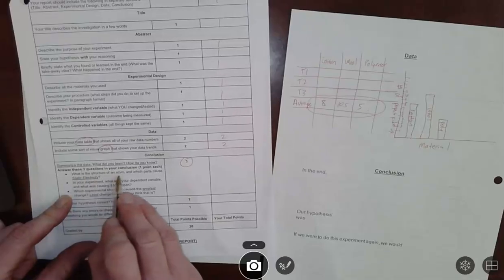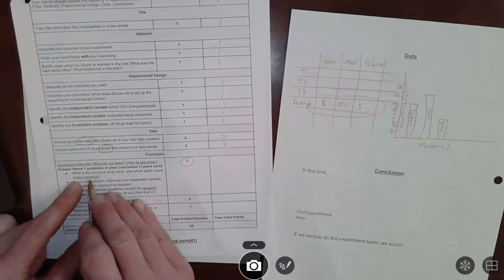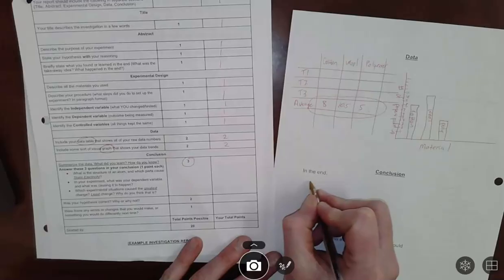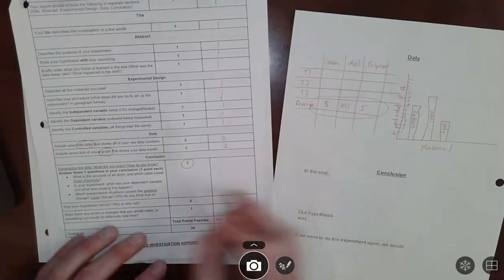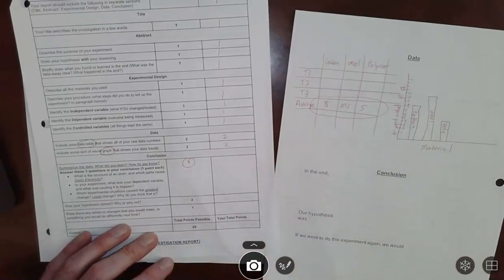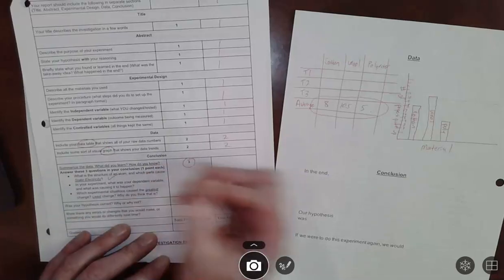First one, what is the structure of an atom and what parts cause static electricity? So I would say the structure of an atom is, and then answer that question. Once you've got it, you can give yourself a check mark there.